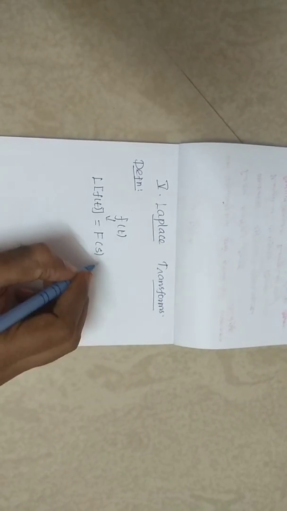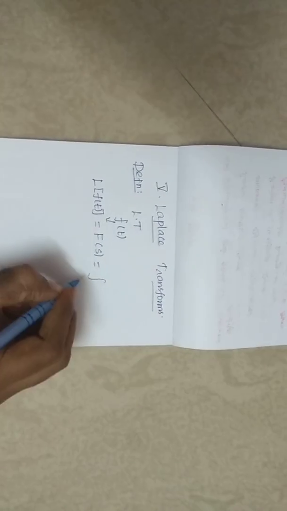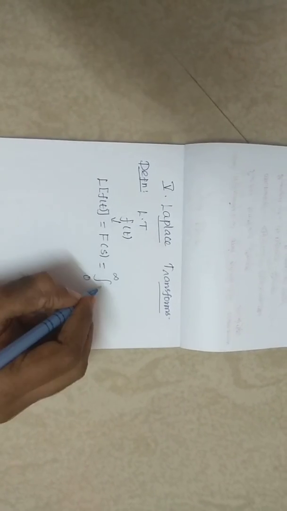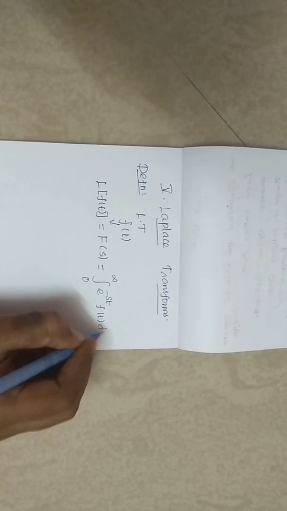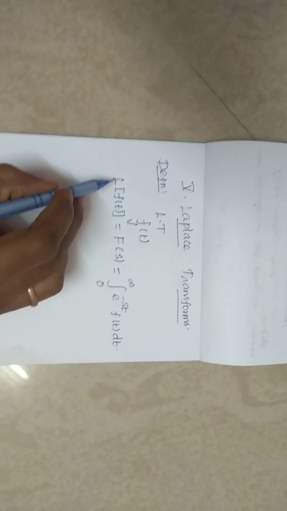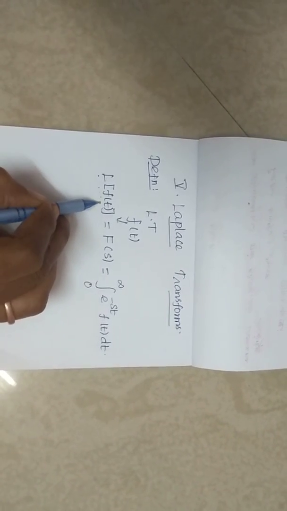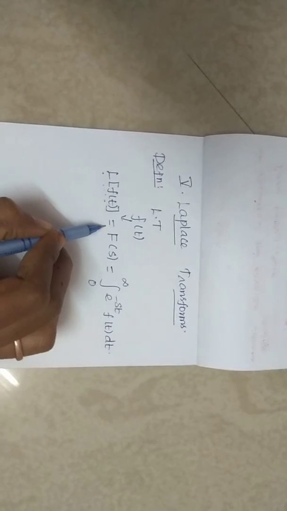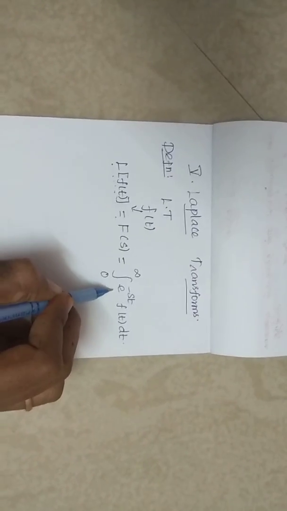The definition is the integral from 0 to infinity of e power minus st f of t dt. So this is the basic definition: L of f of t, the Laplace transform of f of t, is equal to F of s, which is equal to the integral from 0 to infinity of e power minus st f of t dt.